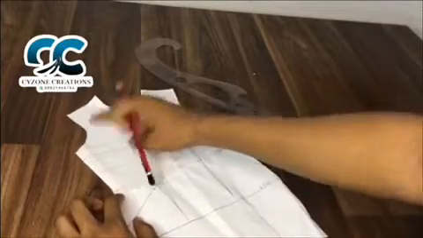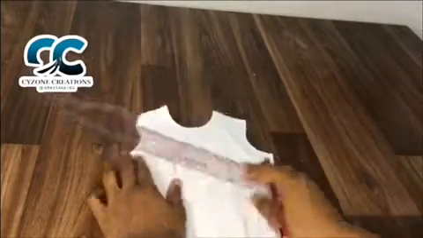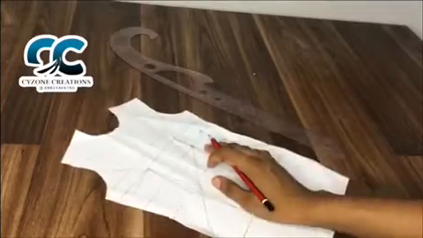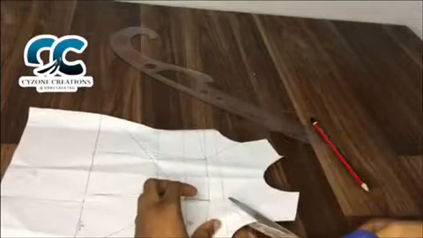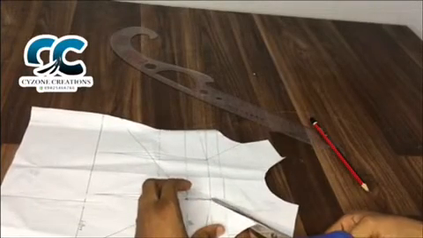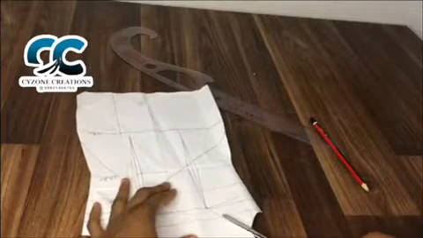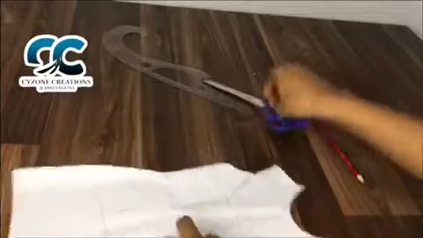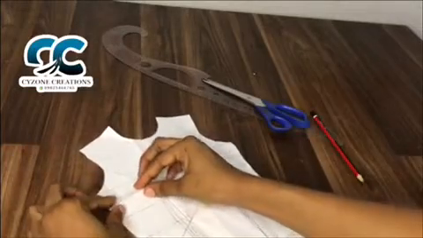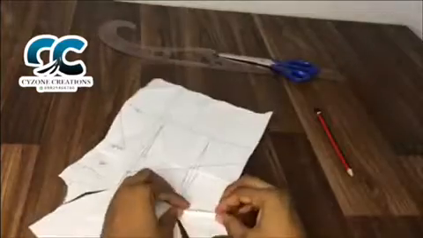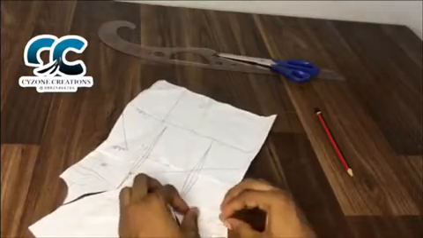Then the next thing you need to do is to transfer your darts, so that you can easily move your darts around. I'm going to be transferring mine to the mid armhole, so you can see what I'm doing right about now. I'm slashing the mid armhole this way, and you can see as I'm closing the bust that the dart is being transferred to the mid armhole.